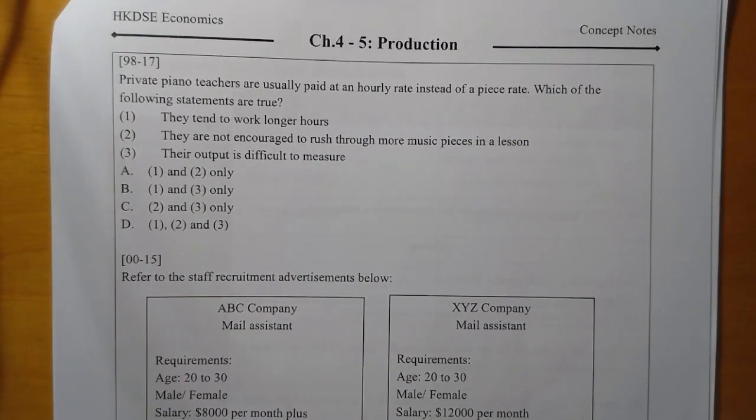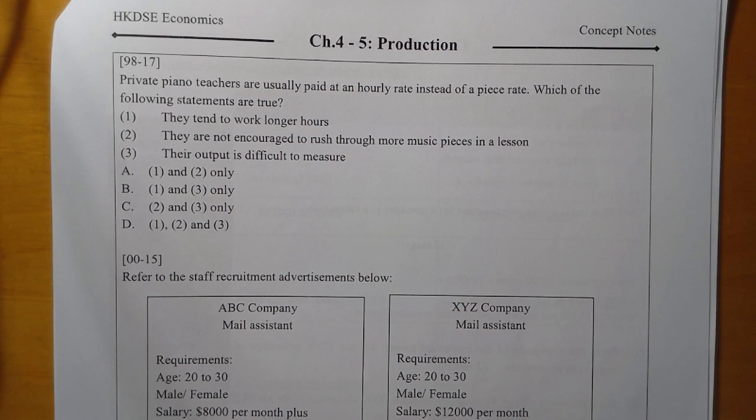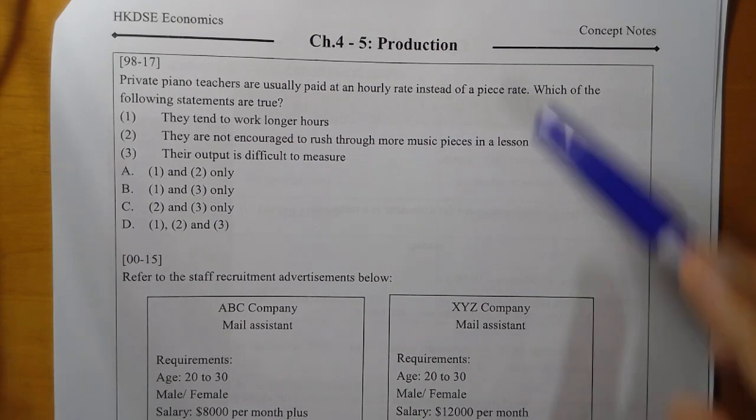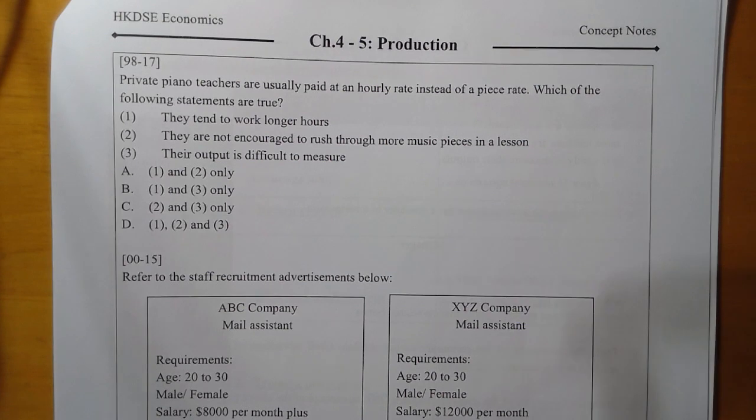Now here, private piano teachers or private economic teachers are usually paid at an hourly rate instead of a piece rate. Now, which of the following statements are true? Of course, hour rate 咁會點啊？梗係補耐啲啦，彈慢啲啦，係咪？Why?